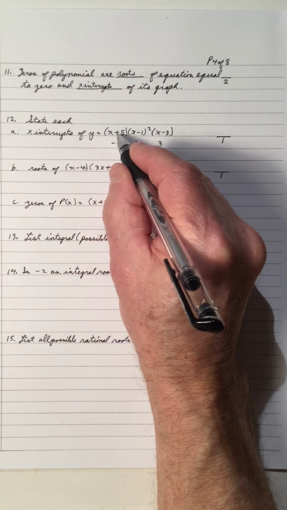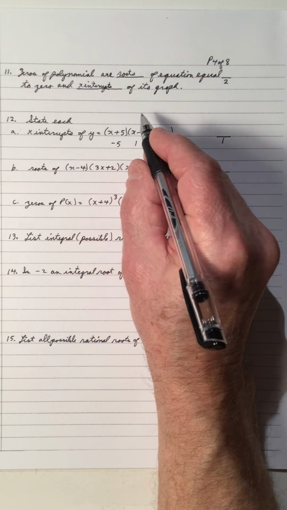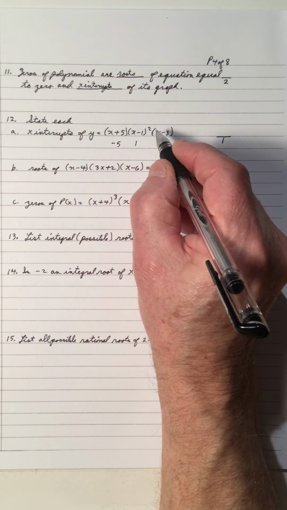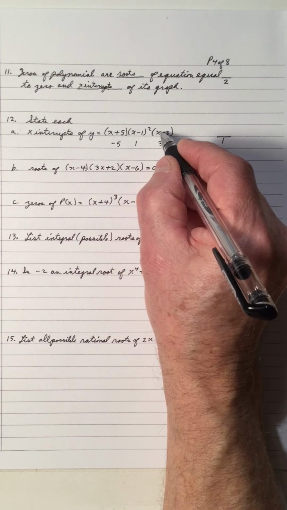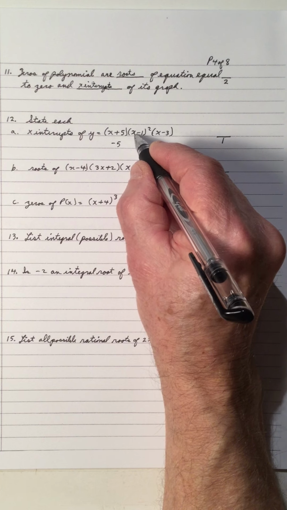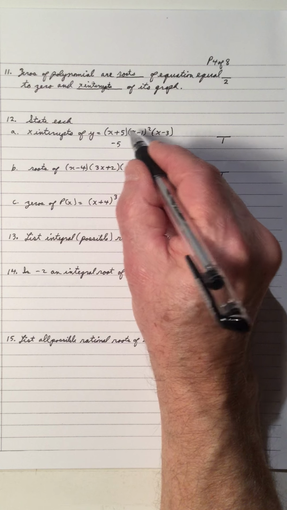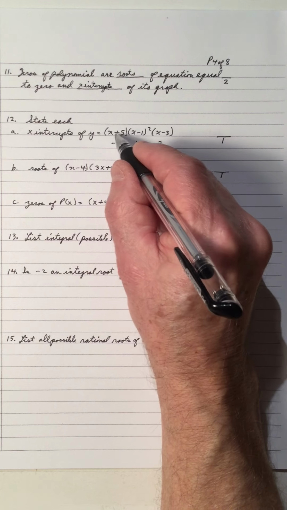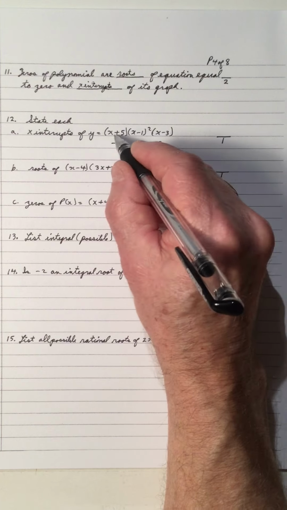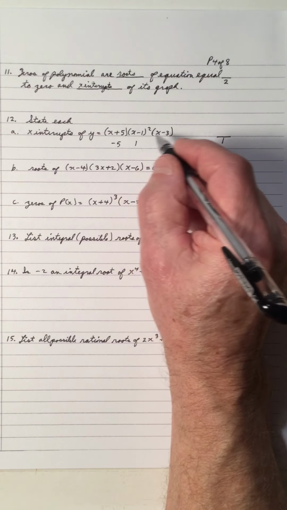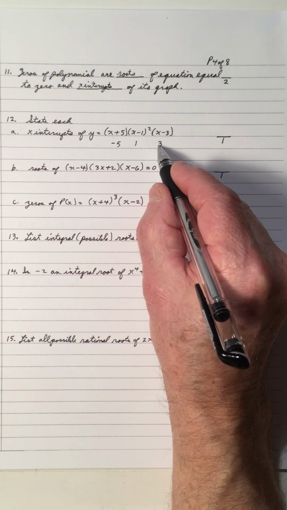So what's the opposite of plus 5? Minus 5. Because when you put a minus 5 in here, you'll get a 0. So if you put a minus 5 here and a minus 5 here, this will be a 0, and 0 times these two will be 0. If you put a 1 here, you get a 0. Put a 1 here, you get a 6. Put a 1 here, you get negative 2. But 0 times those two numbers is still 0. And so the x-intercepts are negative 5, 1, and 3.